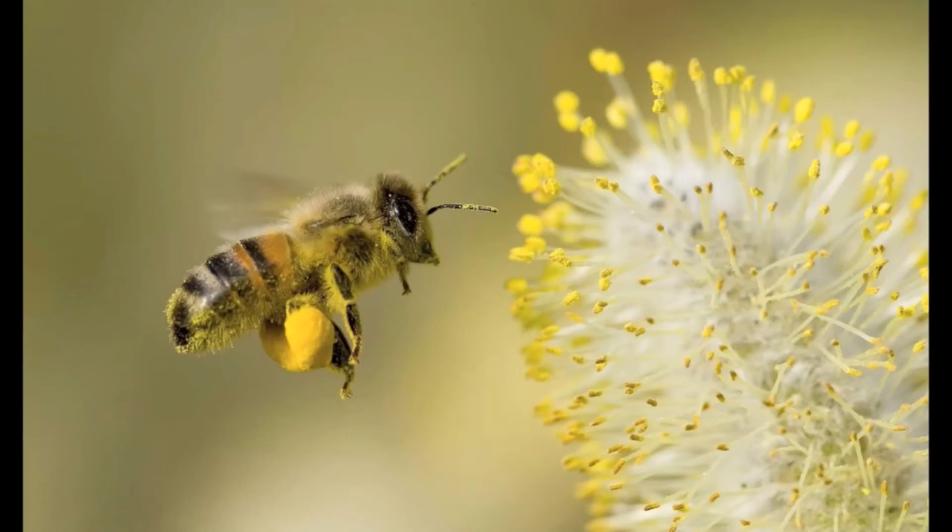Bees are capable of many complex behaviors. They can learn complex associations between stimuli and rewards, and are able to find sources of nectar several kilometers distant from the hive and return to these with great accuracy.